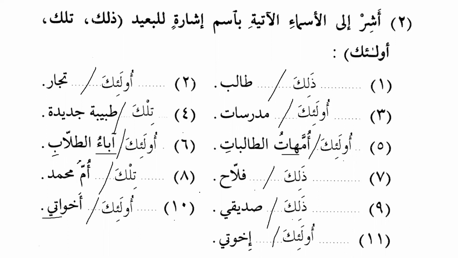So there is a possibility because of ta marbuta, you might be thinking that it's feminine. It's not feminine. We know that أخ has two plurals. It has إخوة, and similarly it has إخوان. So both of them are the plurals of أخ. Okay.